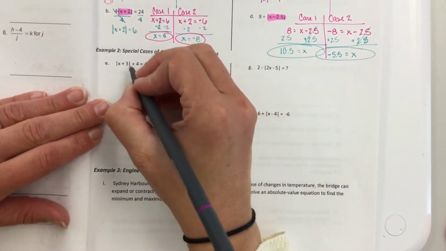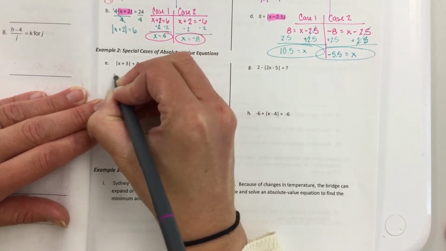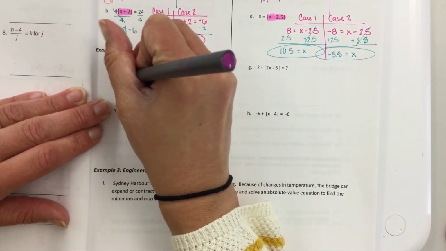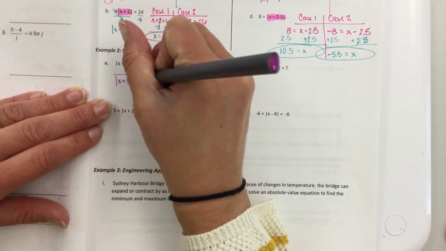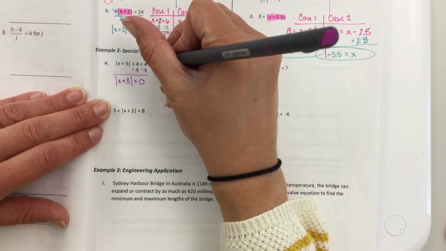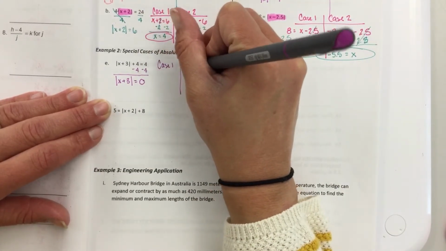So the first step is to get the absolute value alone. First I have to move that 4 over. Now I have the absolute value of x plus 3 equals 0, and I'm going to make my two cases. Case 1, case 2.